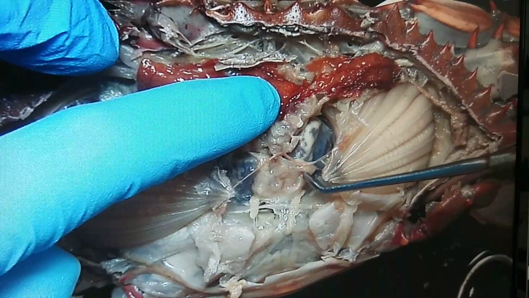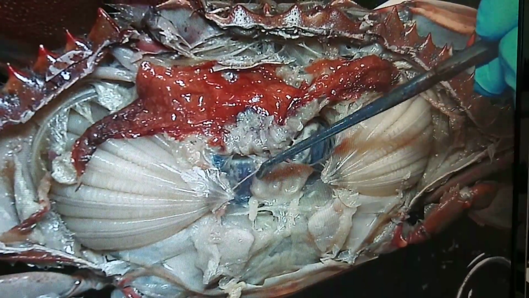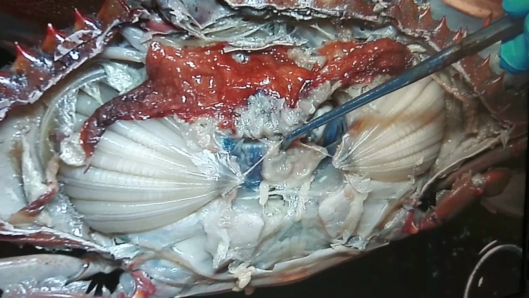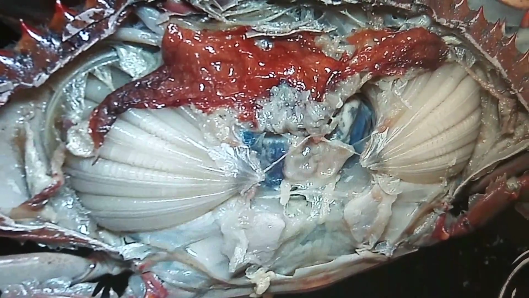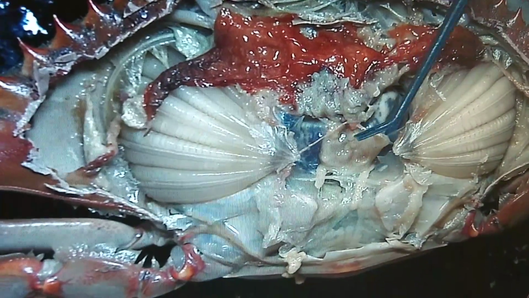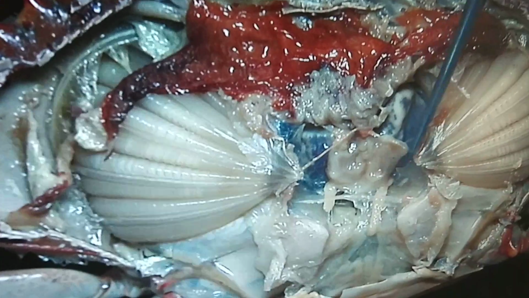But when you look up close, you can actually still see the ostia. Wait, is the heart still there or no? The heart's there. Where? Oh, is the heart the beige thing, not the red thing? Right, that's the heart.